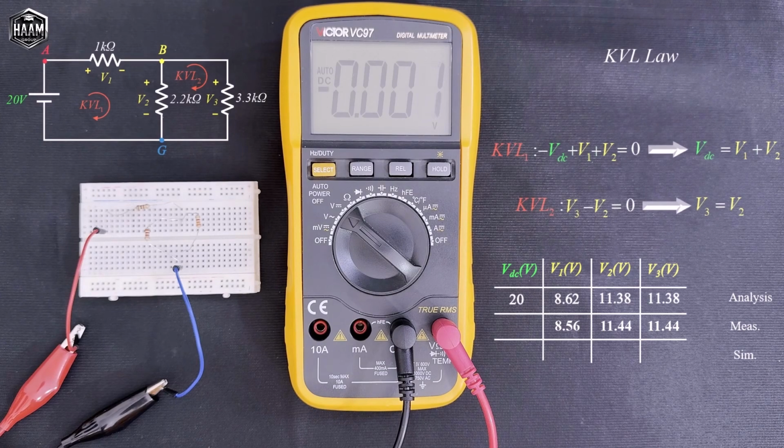And also the sum of V1 and V2 should be equal to the battery. V1 was 8.56, V2 was 11.44, making a total of 20 volts. That is the battery voltage. Kirchhoff's voltage law was well measured here and verified.